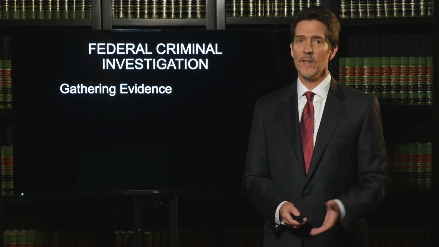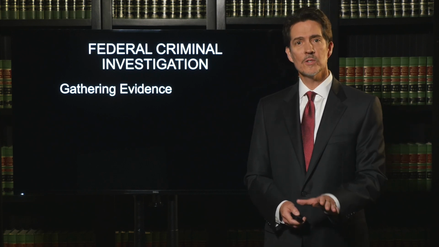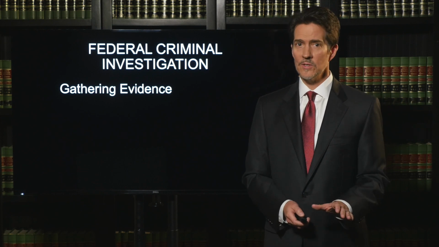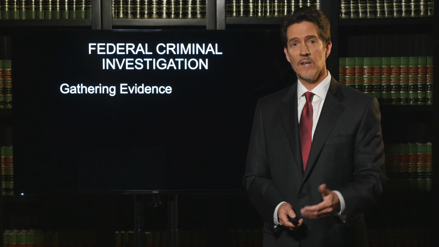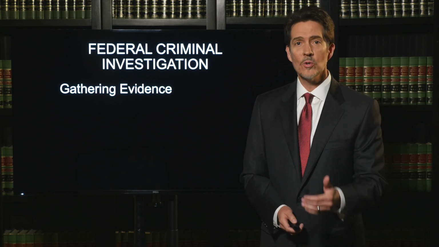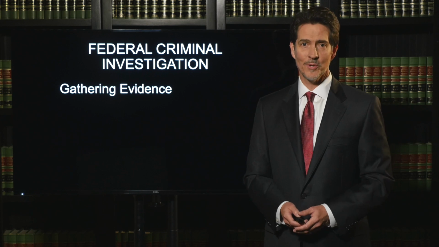Remember, these agents are trained and they're there to get information. So they have a way of trying to get you to talk even if you don't want to talk. But remember that you have rights and do not have to consent to an interview and do not have to consent to a search just because agents come to your door. You're not going to convince them to go away because you're such a persuasive person.